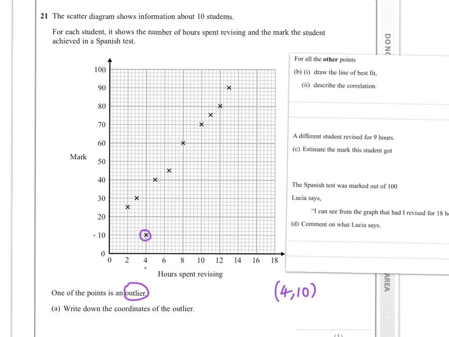It says one of the points here is an outlier, and all that means is that one of the bits of data seems to be out of kilter or slightly different to the others. It seems to stand out like a sore thumb, and you can see that it's this one here. So we can write down the coordinates as 4 along, 10 up. So we can write it as (4, 10). That's easy enough. Now let's have a look at the next part of the question.